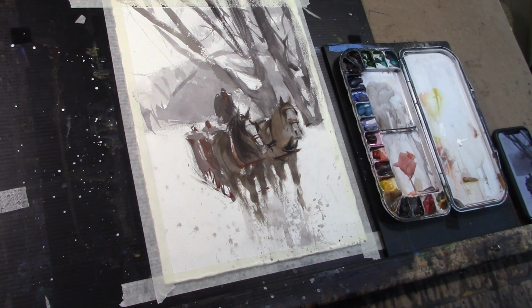And I do want to dilute that so that it'll come off the brush. So we take a little water, dilute it.